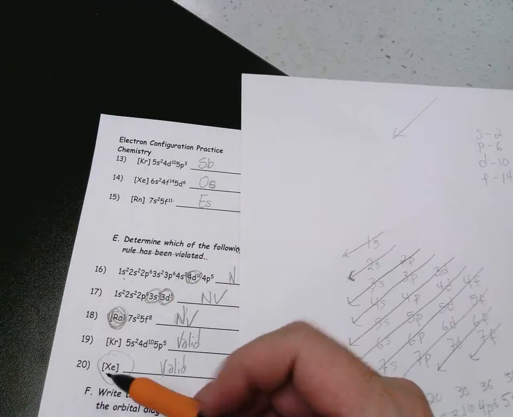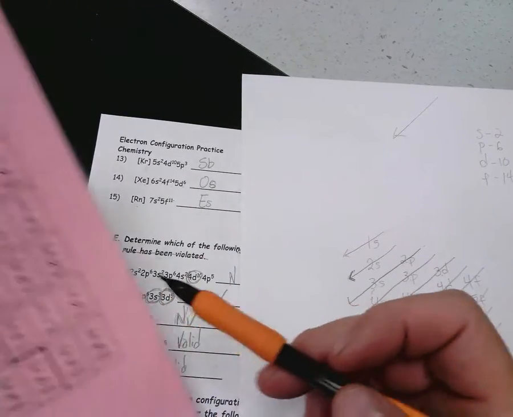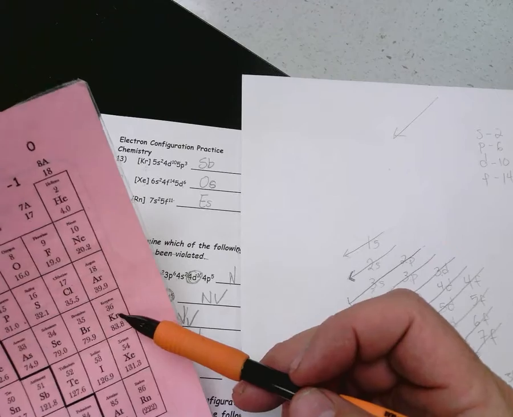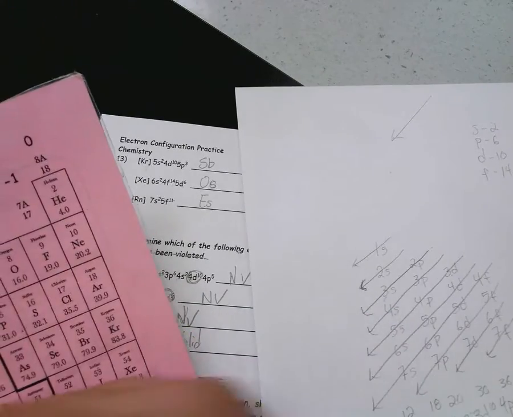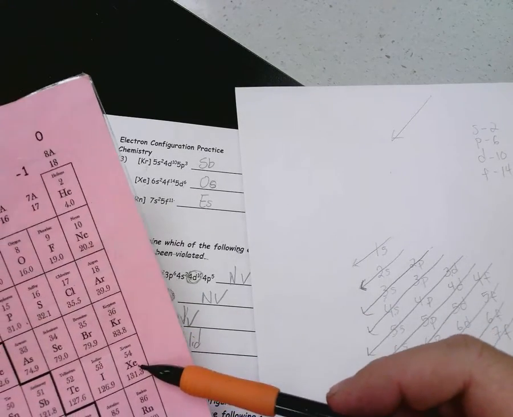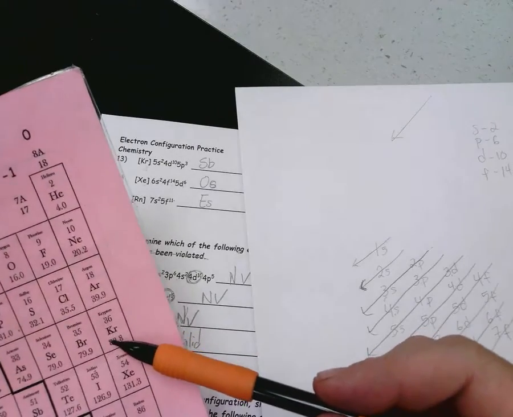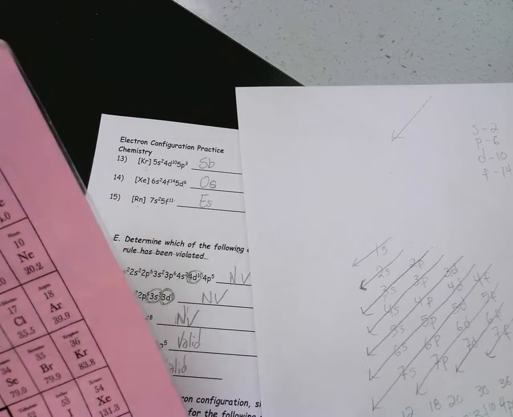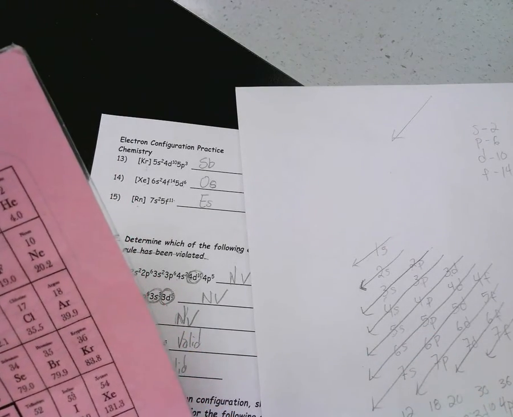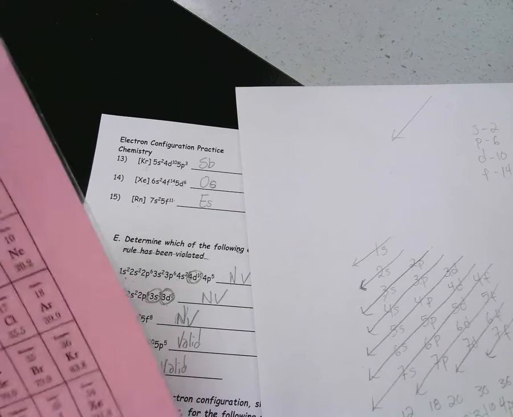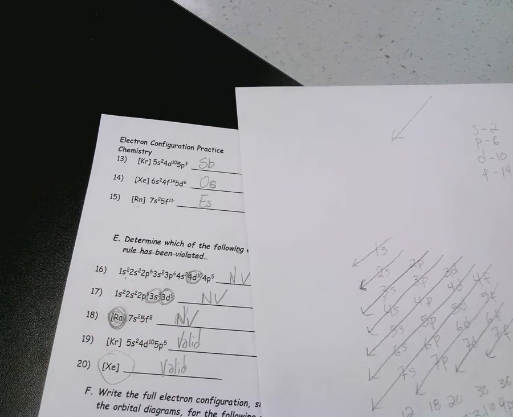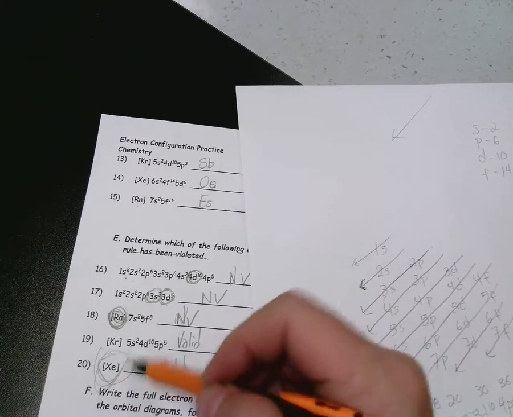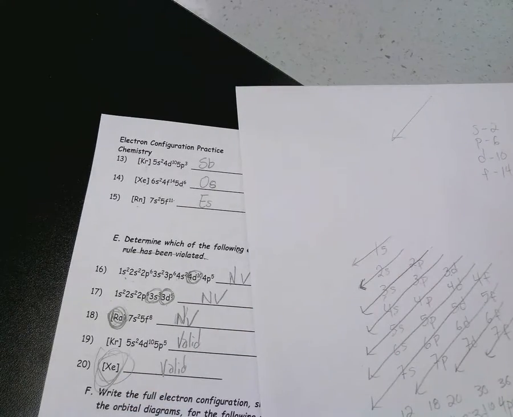Honestly, I think you should go back to krypton and do Kr and do all the parts in between that go to xenon. So it should be Kr 5s2 4d10 5p6 is what it should be. But I'm okay with leaving it like this for right now.